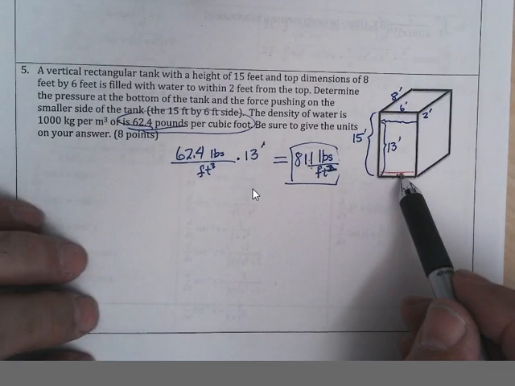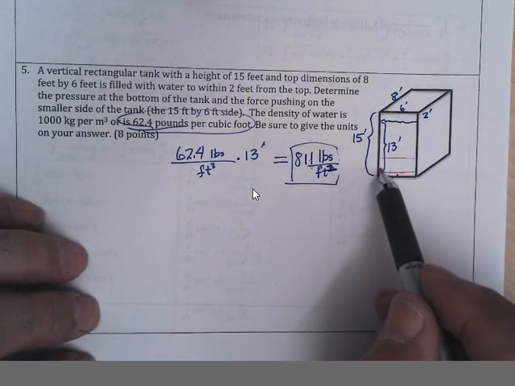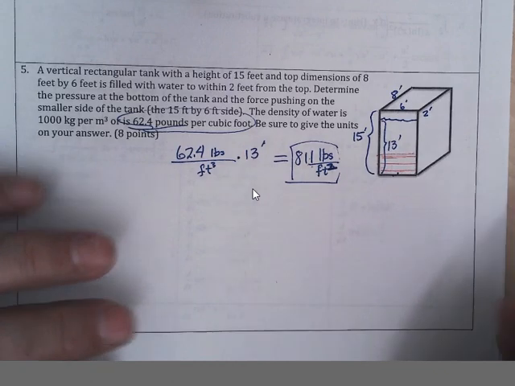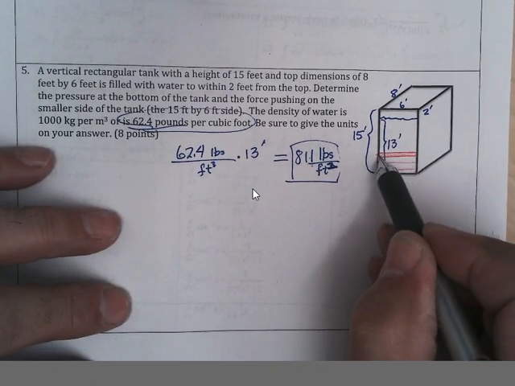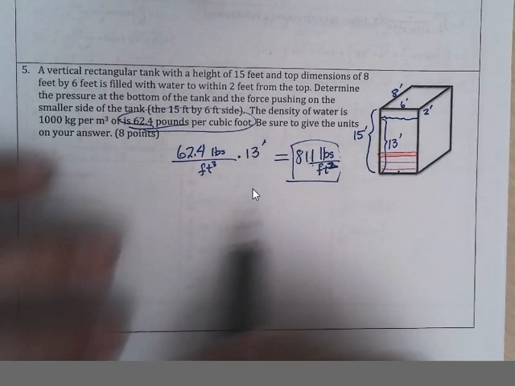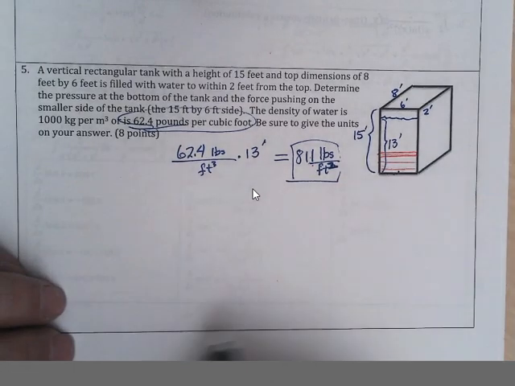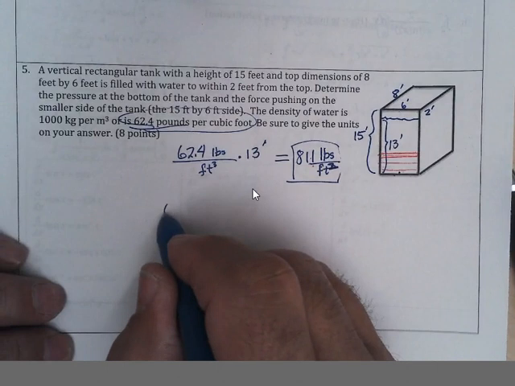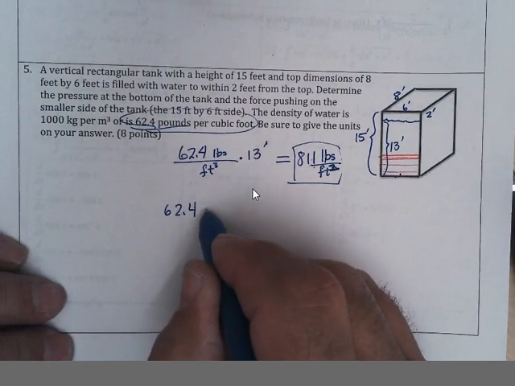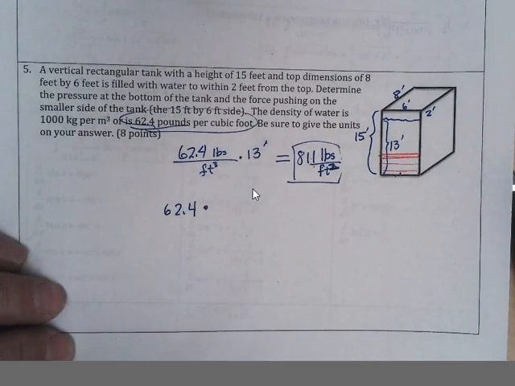We need to add up how hard it's pushing on an area near the bottom, and then a little bit higher, and higher, and higher. So we have to make a strip of area. We're not looking at the volume. We don't care what the depth is, just the area. So the pressure is going to be 62.4 times how deep it is.